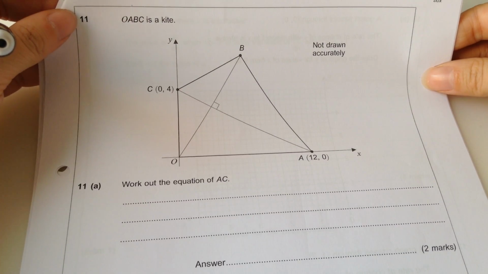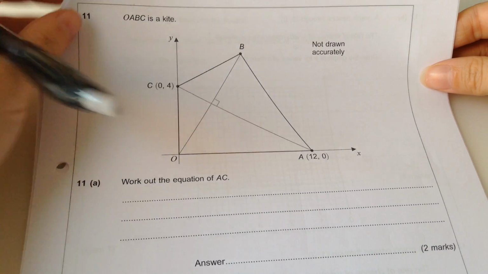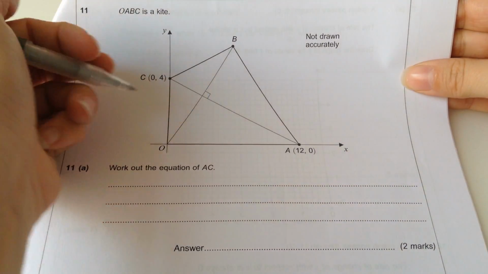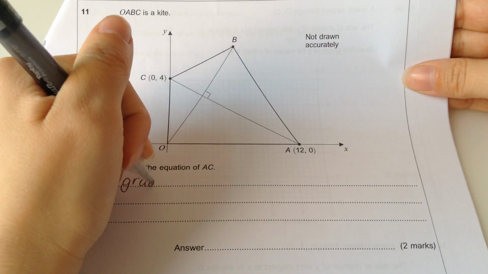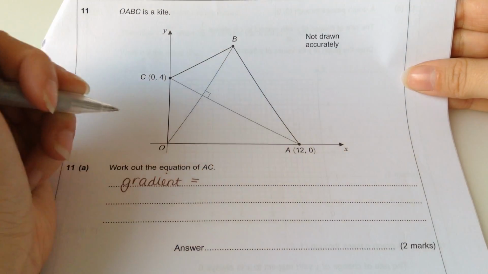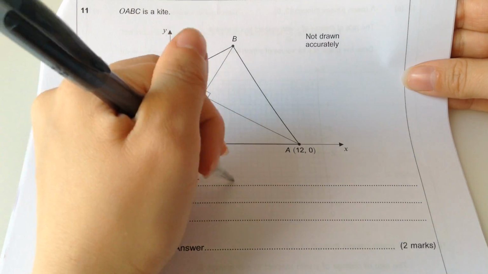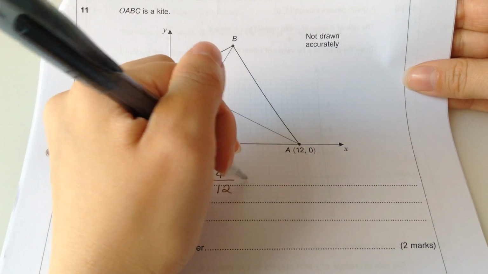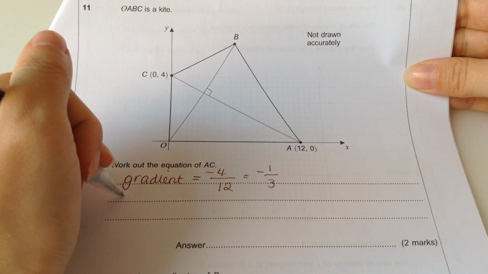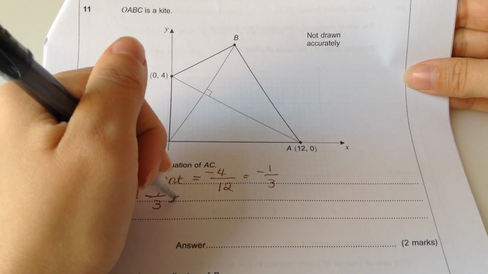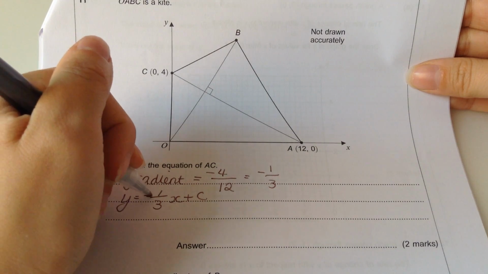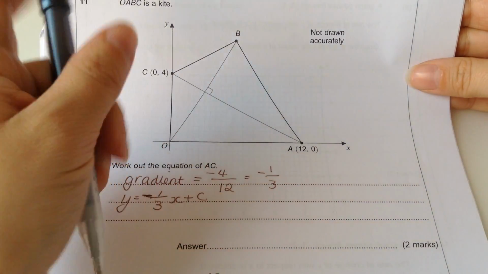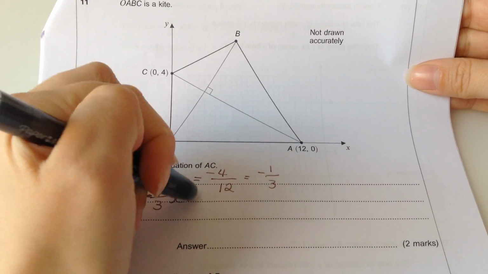Alright, we've got a kite. Work out the equation of A to C. A to C, okay. Well, that's easy. I can just do rise over step. Rise is 4 over step, which is 12, but it is negative, so it's minus a third. So we've got y equals minus a third x plus c. Wait, the y-intercept is 4, so plus 4.